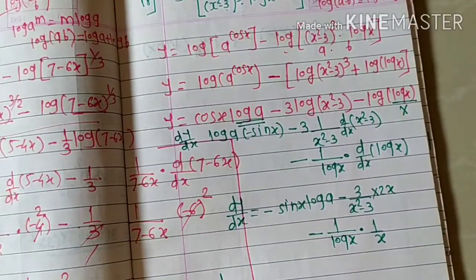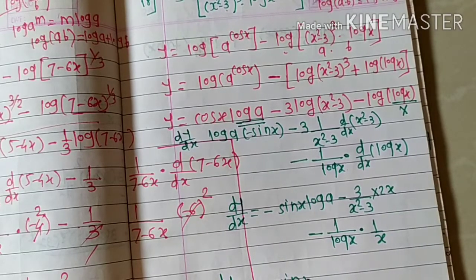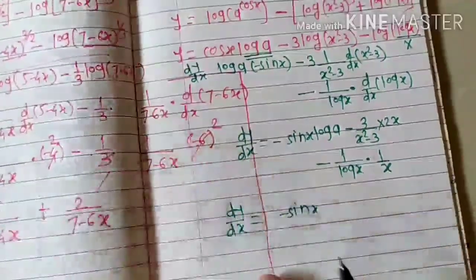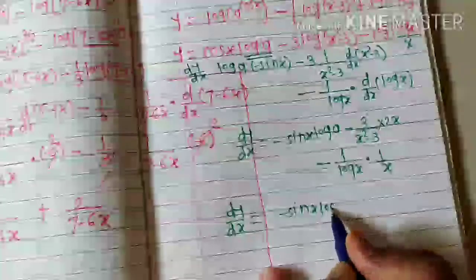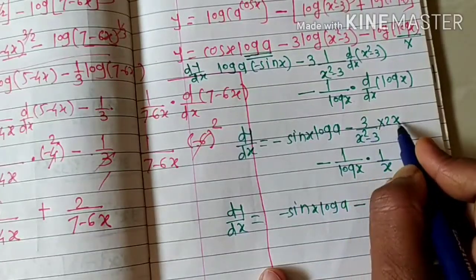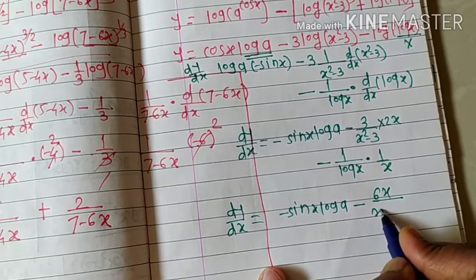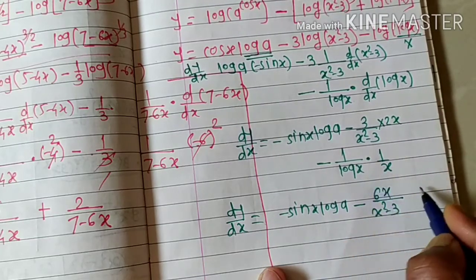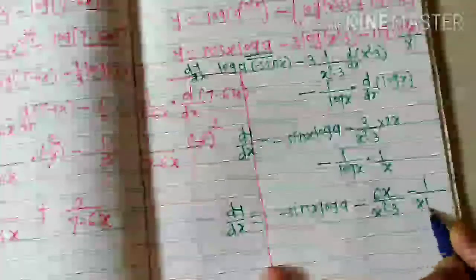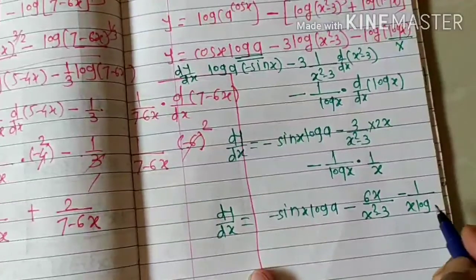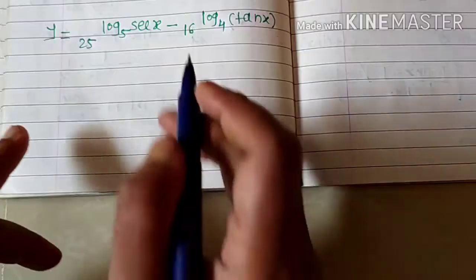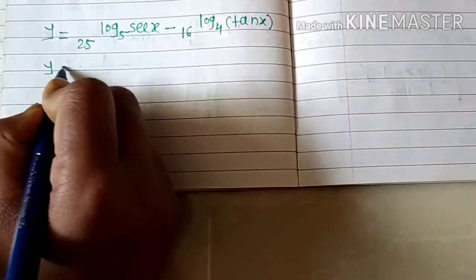Therefore, dy by dx is equal to minus sin x into log a, this 3 into 2 means 6x divided by x square minus 3, and this minus 10, 1 upon x into log of x, which is the value of the derivative.